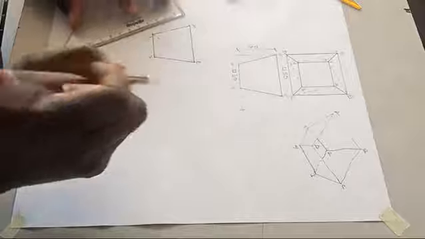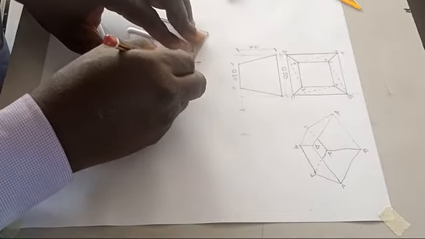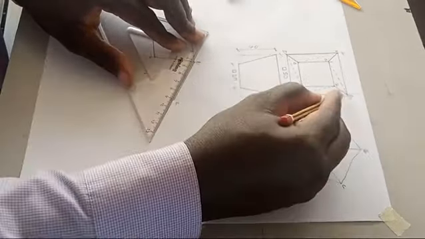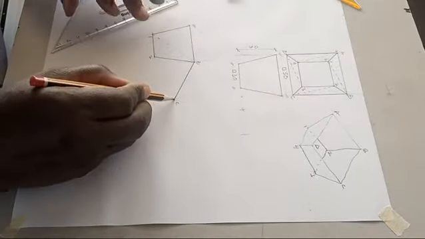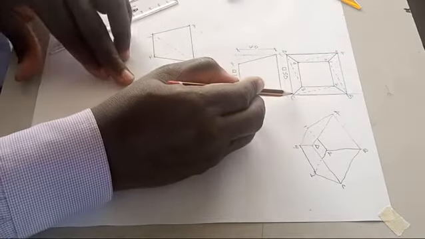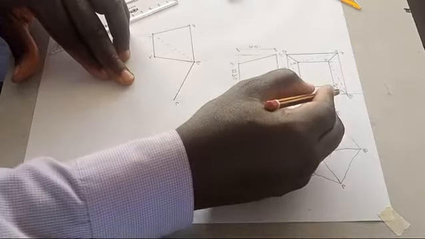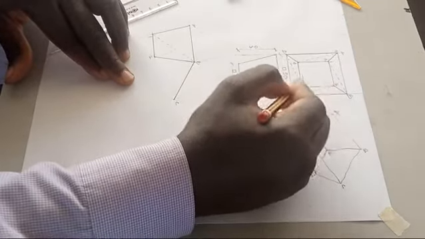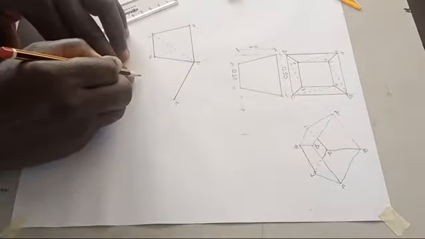So we have been able to locate point C. You can join it. You also join that one with thick line. B to C. Now C is connected to 3. You can see C is connected to 3. Similarly, 2 is connected to 3. So with those 2 points, you can locate point 3.